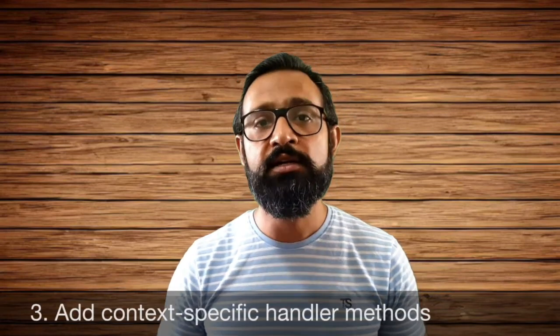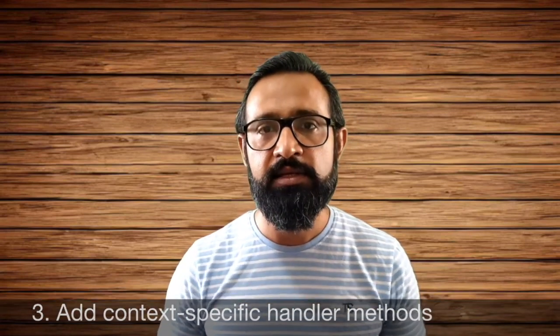Number 3: context-specific handler methods. Ideally, you should add methods in your handler class for every event, like before insert, before update, after update, etc. Now, if you are not sure or don't know about trigger events, I have already covered them in one of my previous videos. I'm going to give the link in the I button here. So please check that out first. You should write separate methods for every context in your handler class.